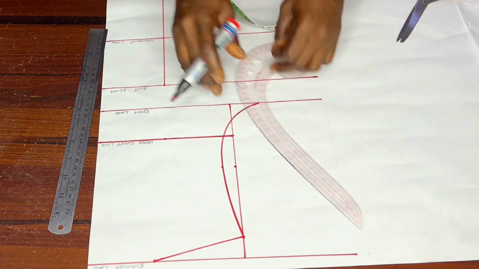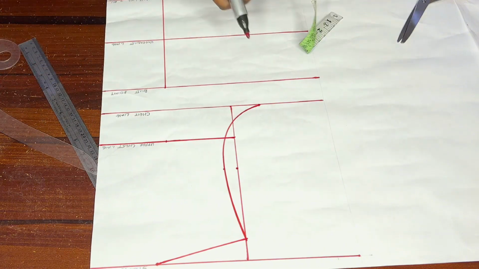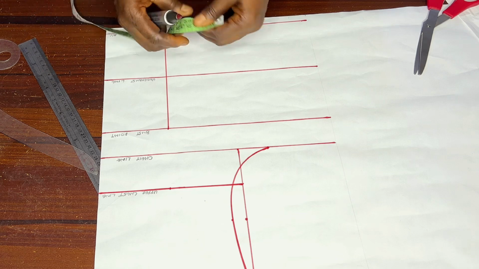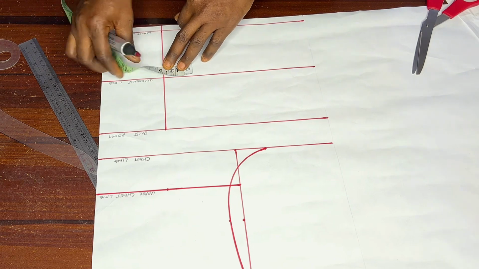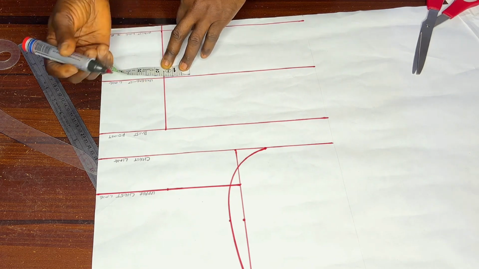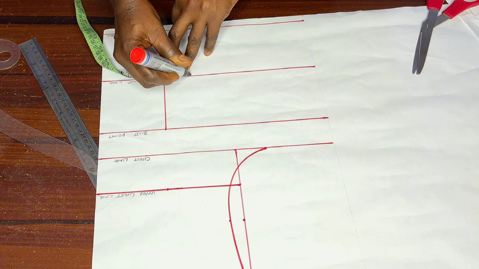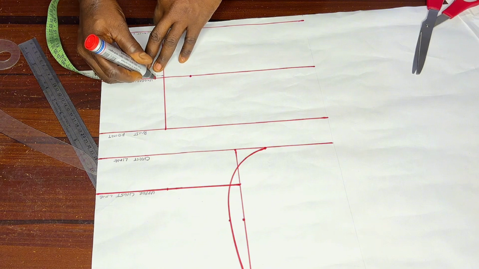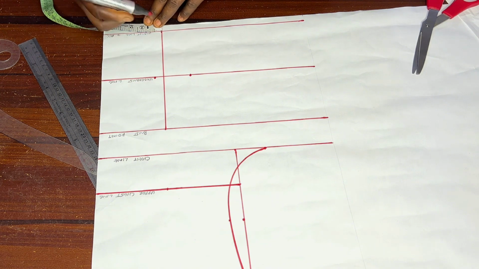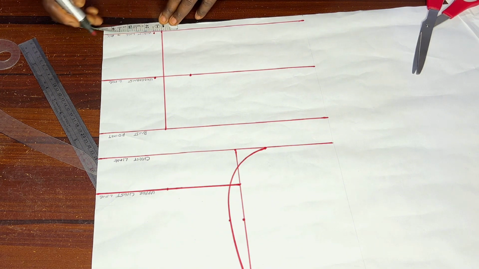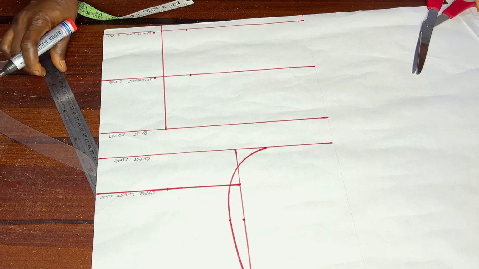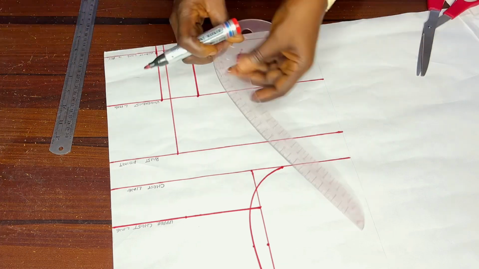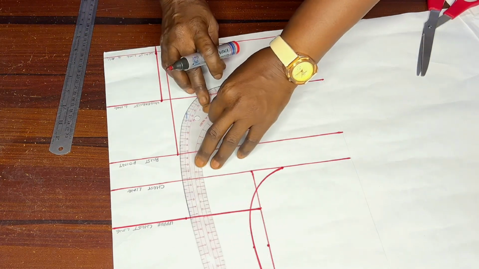So the next thing I will do is to come to my under bust line and step outward with 1.5. I mark 1.5 here. Then I mark half an inch inward here. I do the same thing here, half an inch on the waistline, 1.5. Then I connect it with straight ruler. Then I connect from my under bust to my bust point.